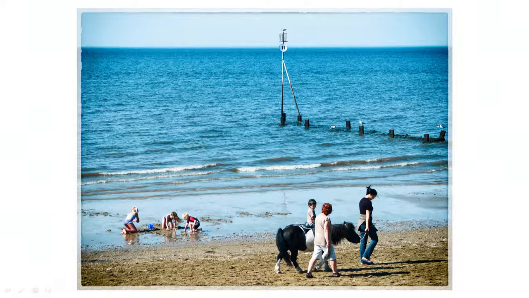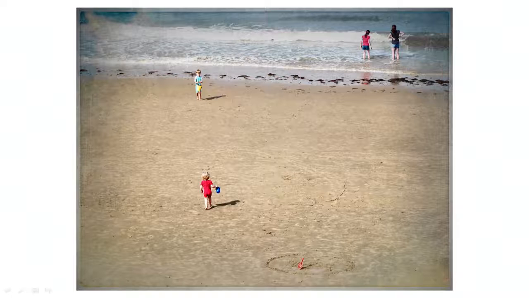So everything in the frame either adds or detracts. Now this is another example. The story is in the little spade in the sand and the two little boys playing. The two people in the waves in the back are drawing my eye away. That is a strong area of contrast, some bright reds. So my eye is drawn over there, and I don't really want that.